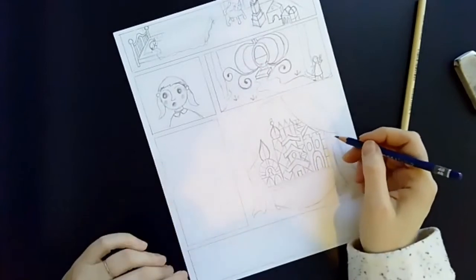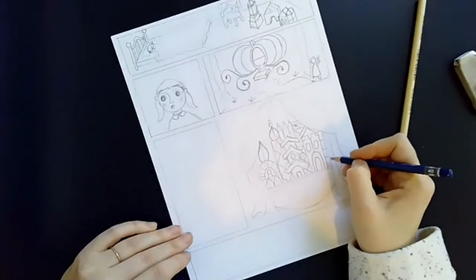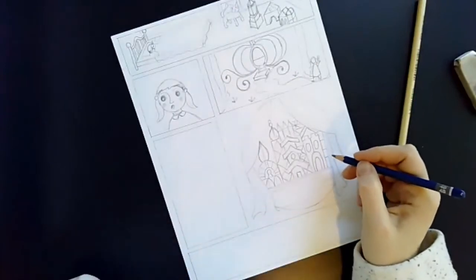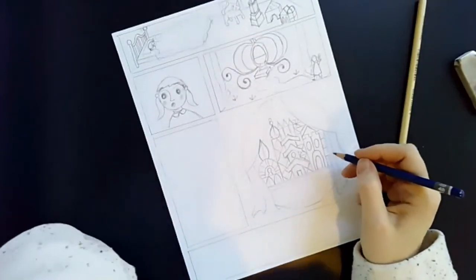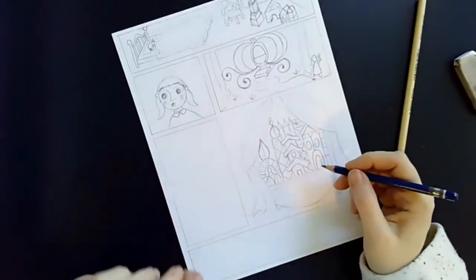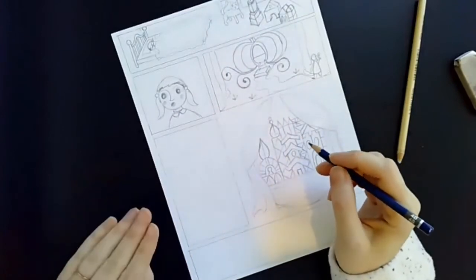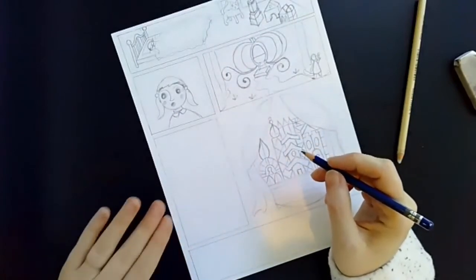Grayscale would be really cool. It could look really interesting, especially if you do it all in grayscale and then have pops of color in specific places. It could really direct the viewer's attention. That could be a really cool choice.